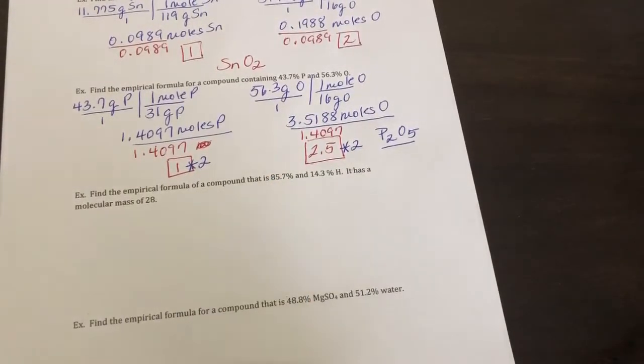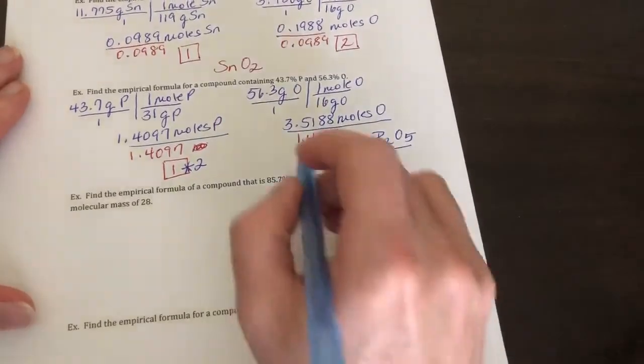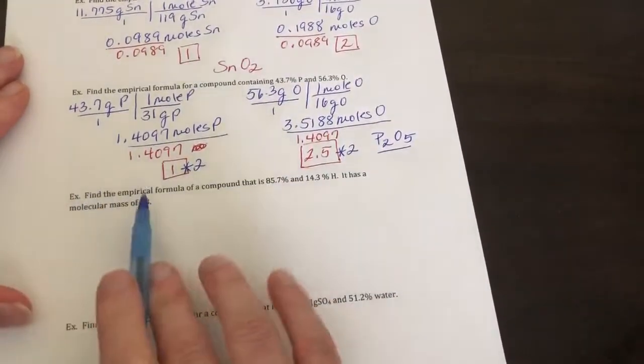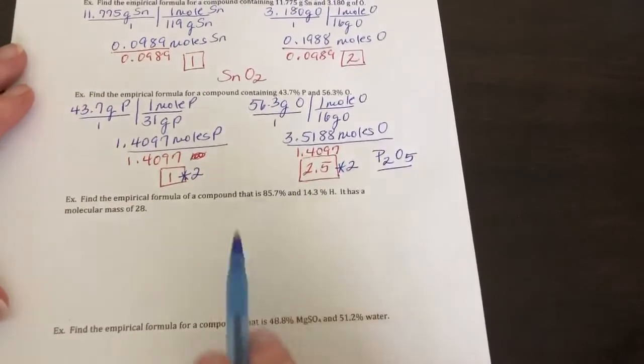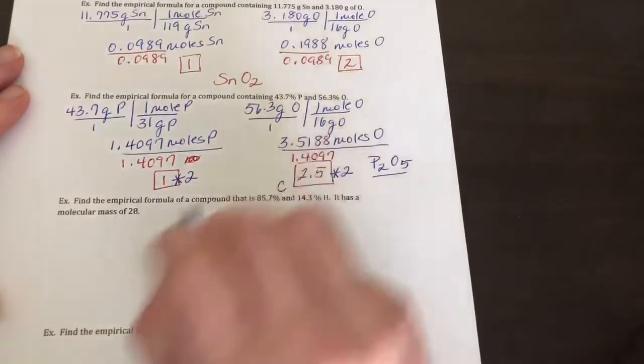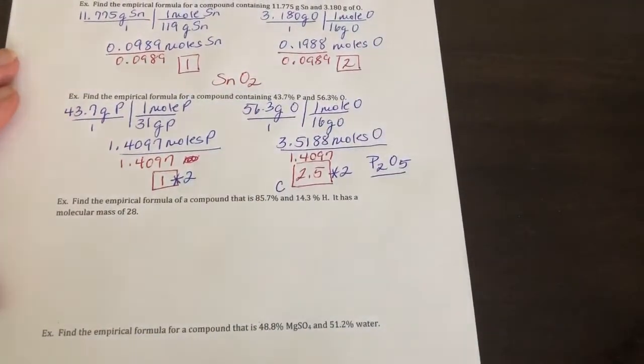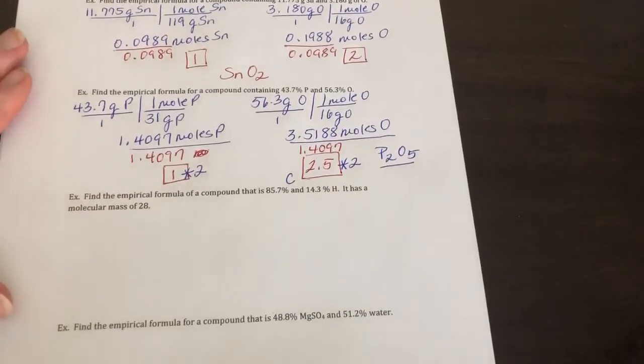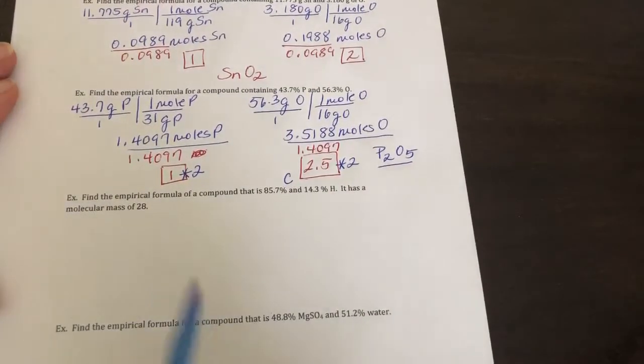Okay, I've corrected this like 9 million times. Obviously did not correct this. This should be: find the empirical formula of a compound that is 85.7% carbon. I'll correct it for you when I post the notes. It'll be corrected for y'all.